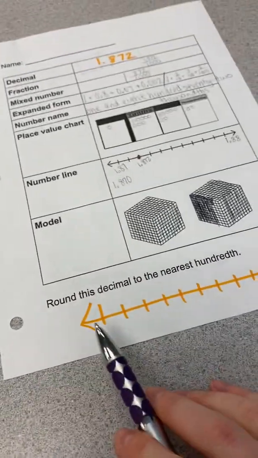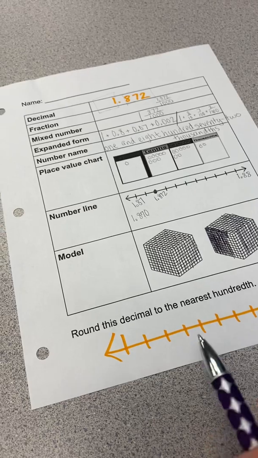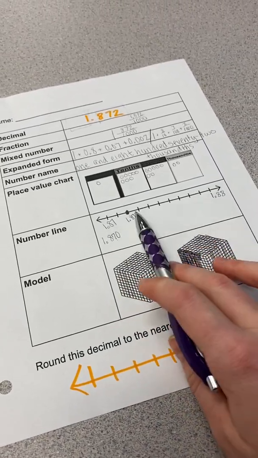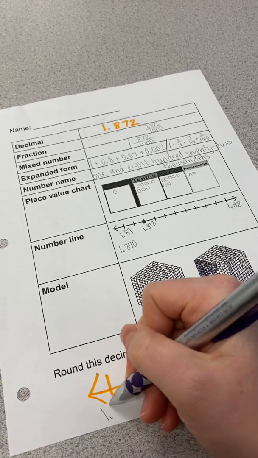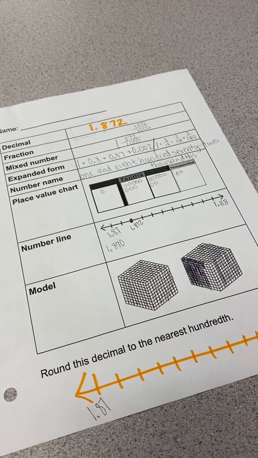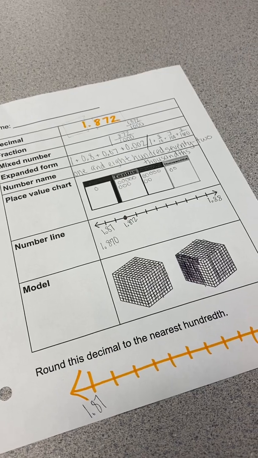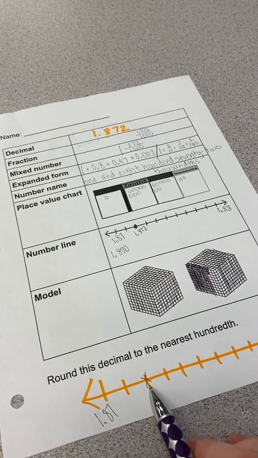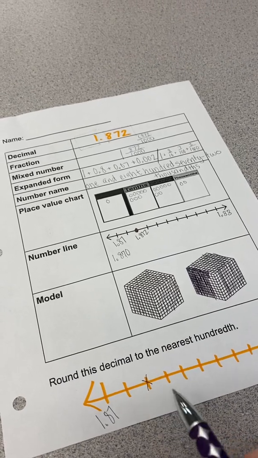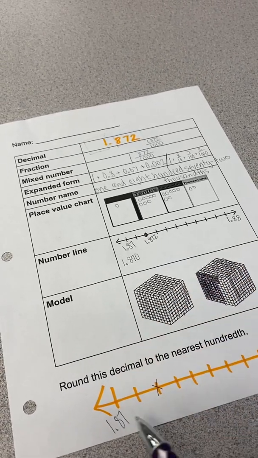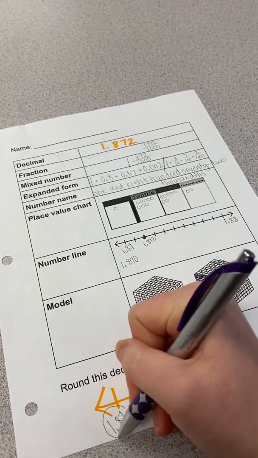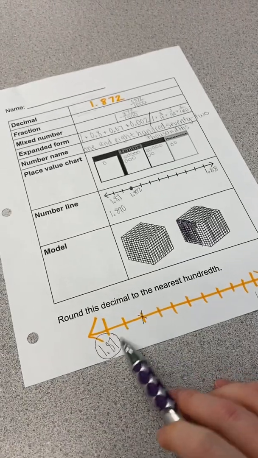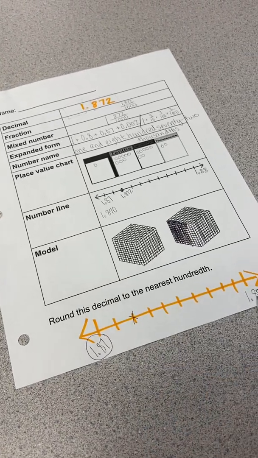And now to round this decimal to the nearest hundredth. I'm going to use the same number line up here because those are actually the hundredths that this number is in between. So I have 1 and 87 hundredths, and then one more than that is 1 and 88 hundredths. And as we showed earlier, this number is 1 and 872 thousandths. And I'm going to say that that is much closer to 1 and 87 hundredths than it would be to 1 and 88 hundredths. It is only 2 away from this hundredth, whereas it is 8 away from this hundredth.